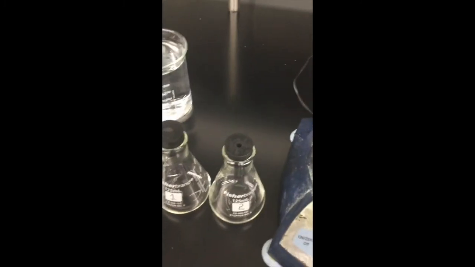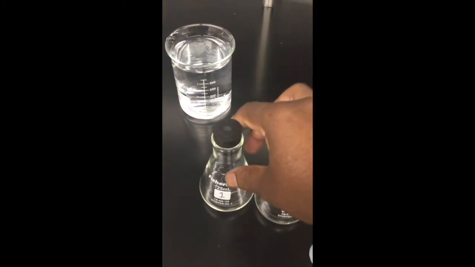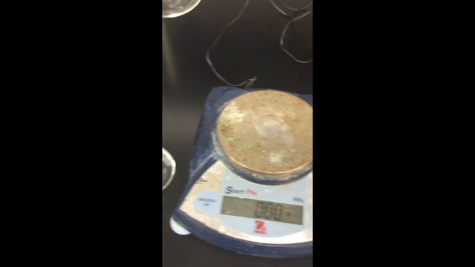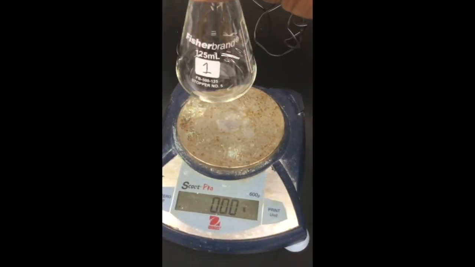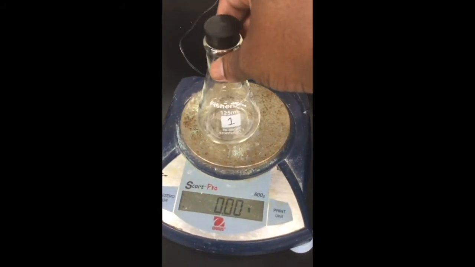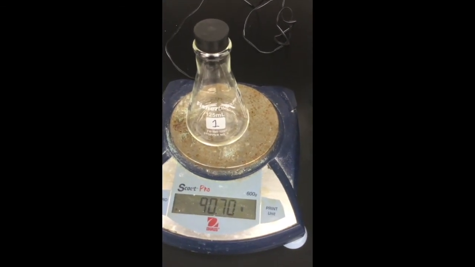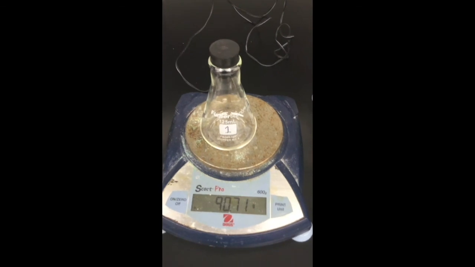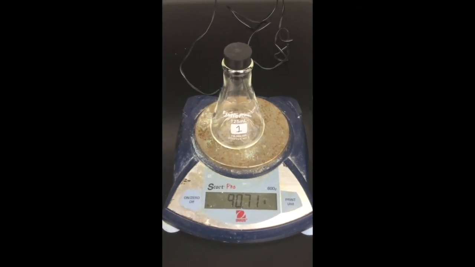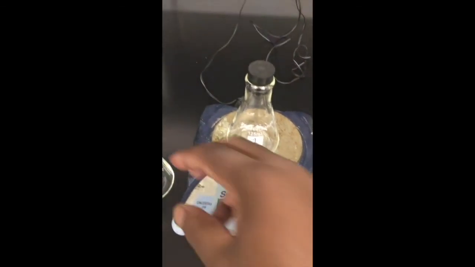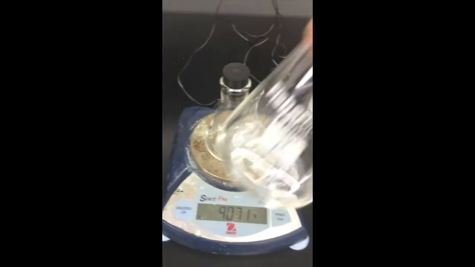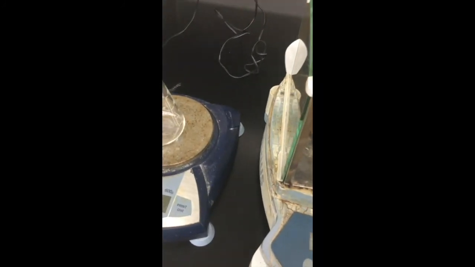What I want to do is determine the mass of LMR flask number 1 with the rubber stopper. And right now, the centigram balance is 0, so I want you to record the mass of the empty LMR flask with the rubber stopper, and in trial 2 you'll record the mass of LMR flask number 2.